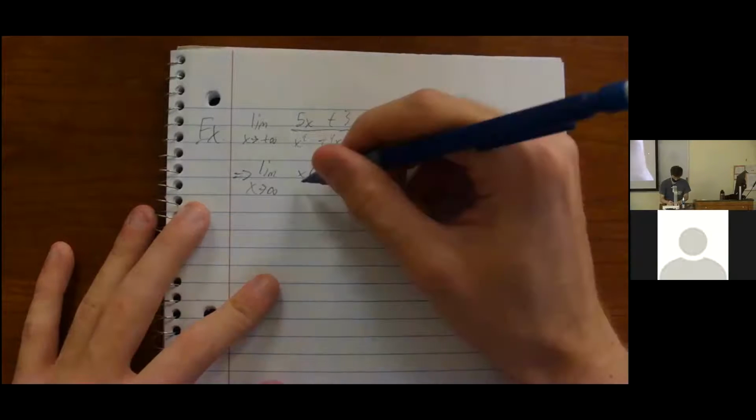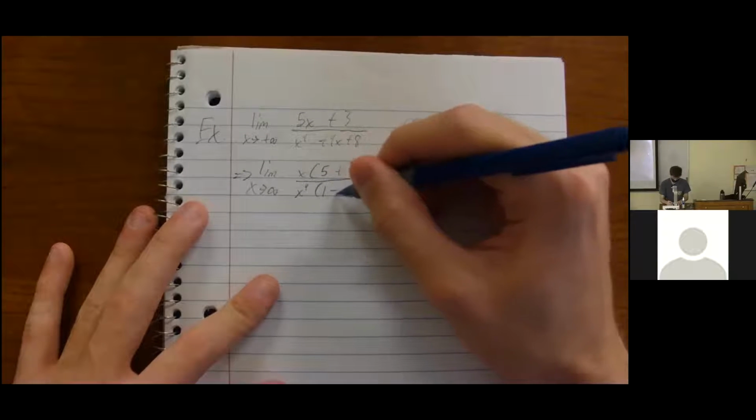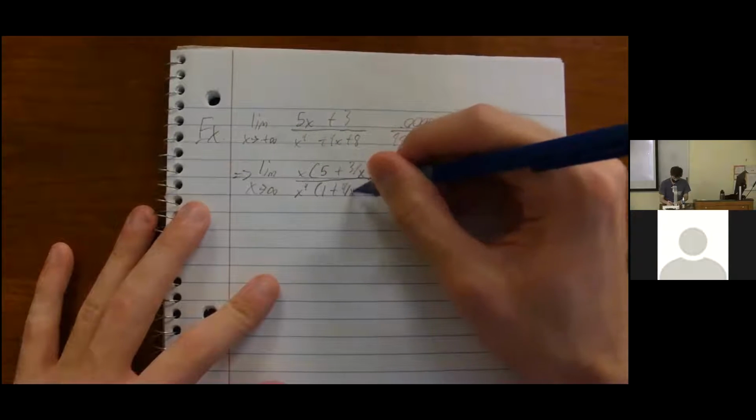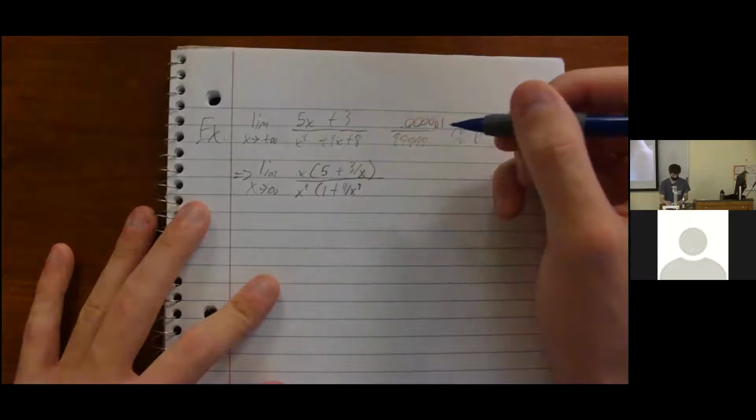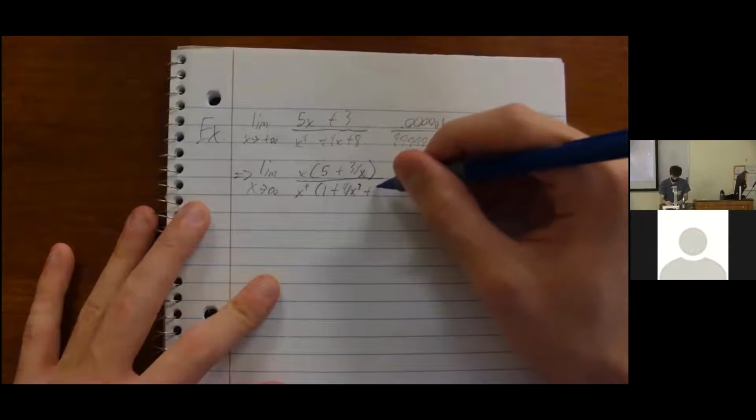Over, then you take out x to the 4th here. 1 plus 4 over x to the 3rd, because there's already an x there. This will be 8 over x to the 4th, right?